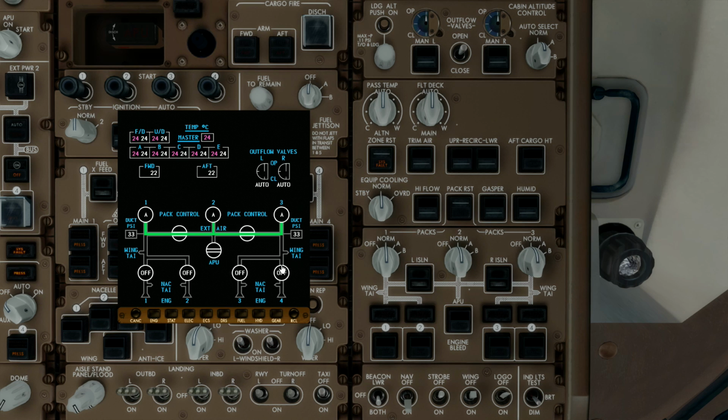you can start to hear that airflow all over the cabin, and we can see that the controller A has been selected for this flight. If we wanted to select B, the B controller, we could do that for each one of these. Remember, if one fails, it automatically selects the other. Okay, so we've got that.